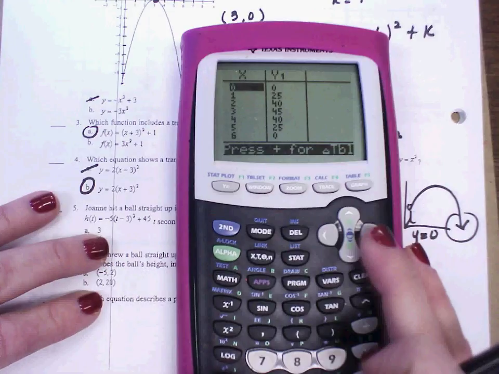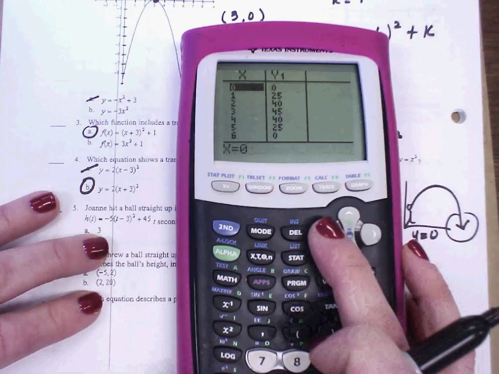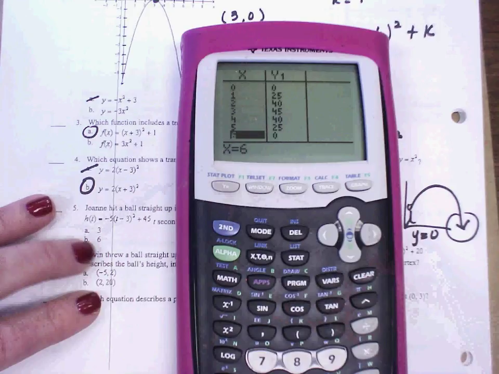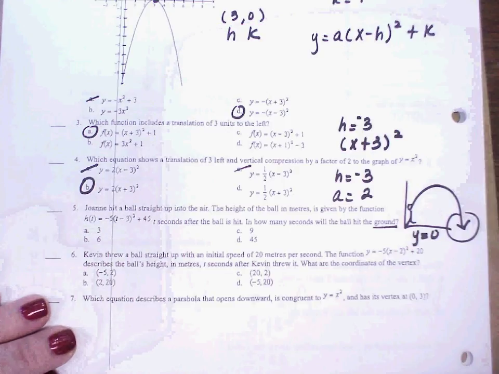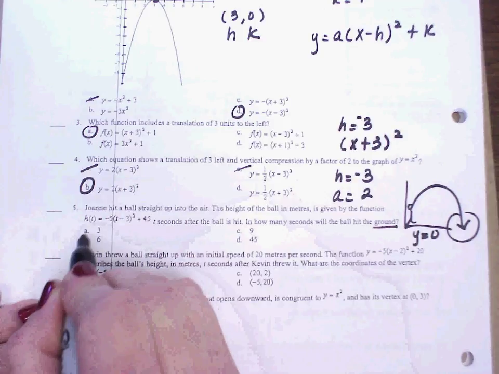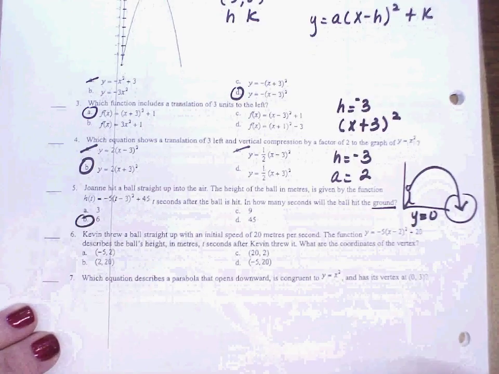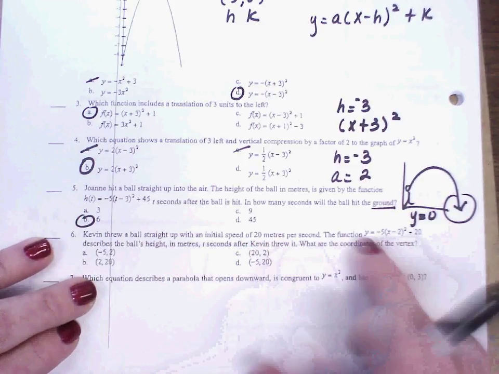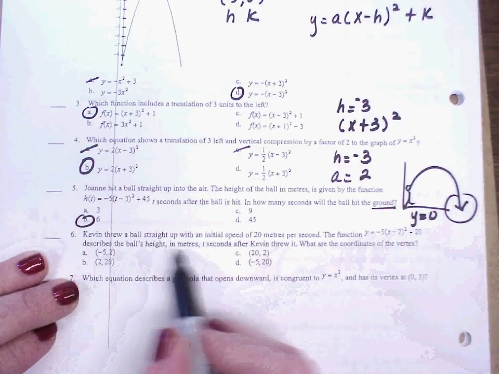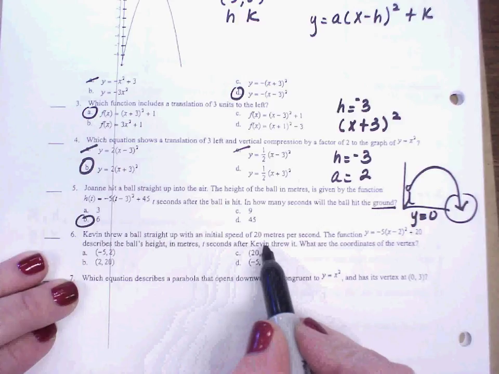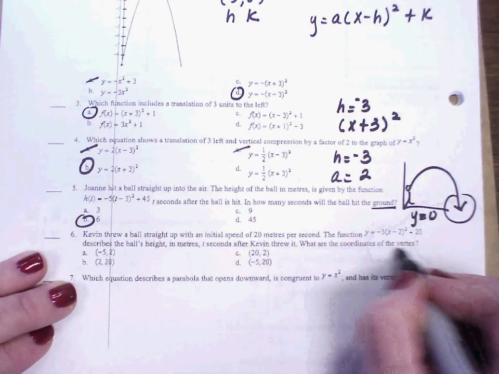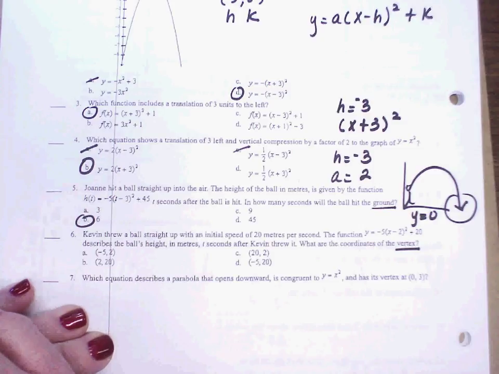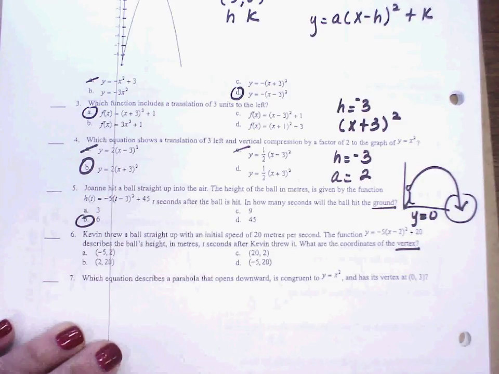Kevin threw a ball straight up with an initial speed of 20 meters per second, and that's your function. Describe the ball's height in meters t seconds after Kevin threw it. What are the coordinates of the vertex? Oh, that's so easy. In vertex form, it's the easiest way to find the vertex. What's my vertex? No. 2 and 20. So that will be letter B. And I don't think C has any options, so we can go ahead and move it along. See, there's no A, B, C, D for 7.